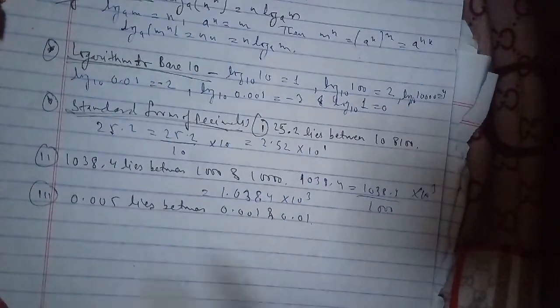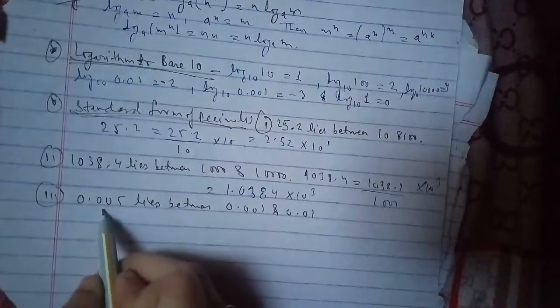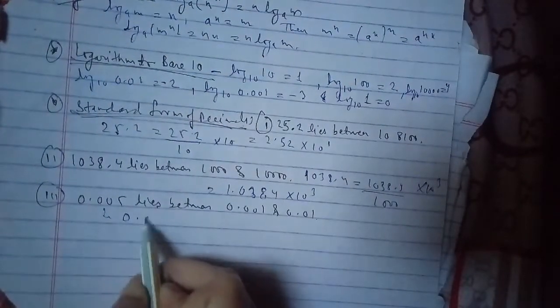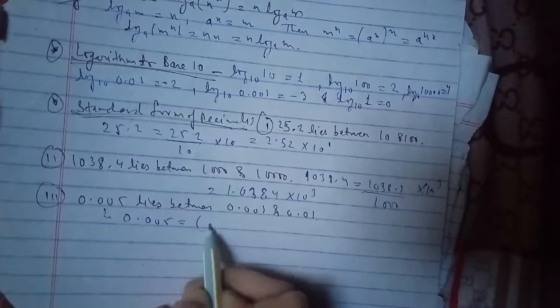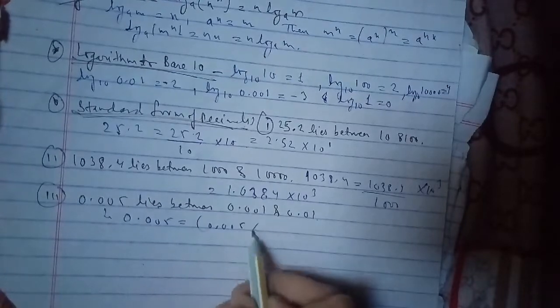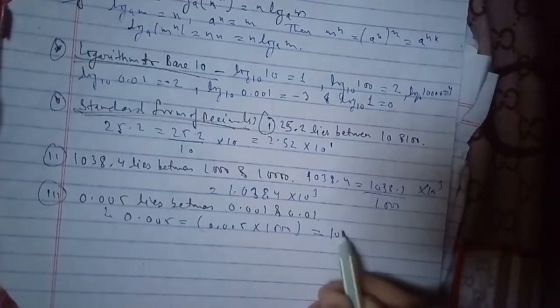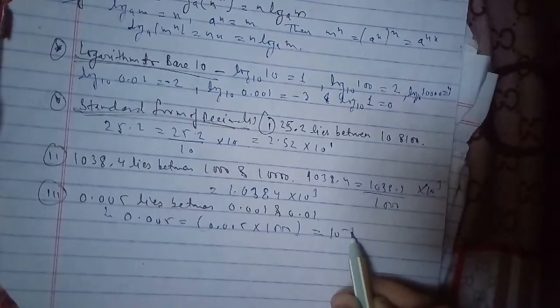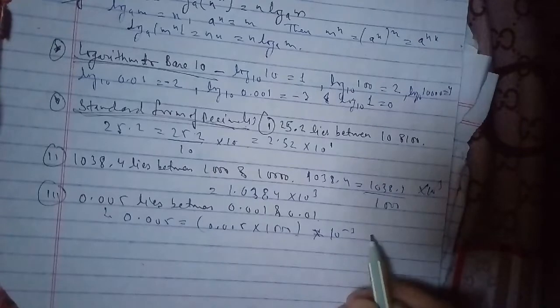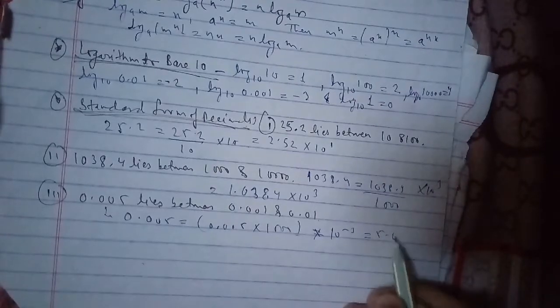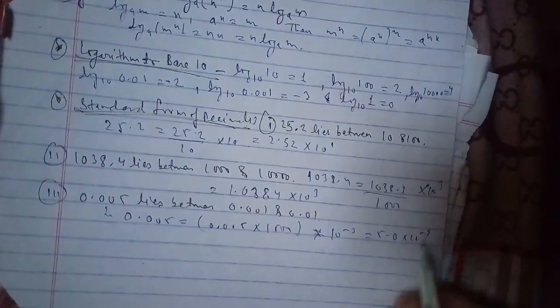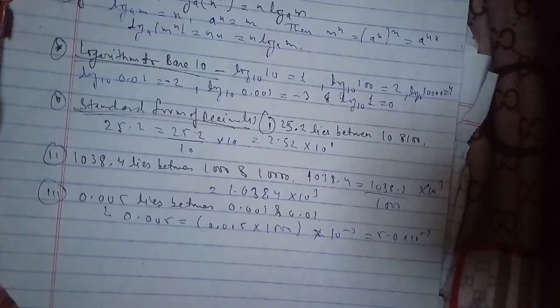For the same, 0.00025 equals 0.00025 multiplied by 10,000 into 10 to the power minus 4, which equals 2.5 into 10 to the power minus 4.